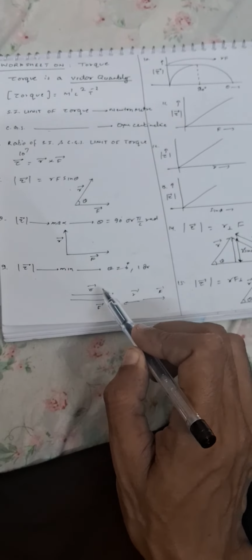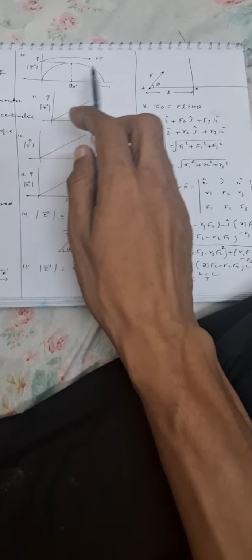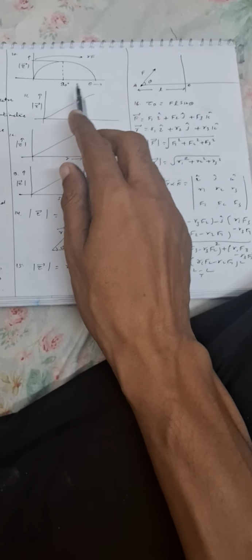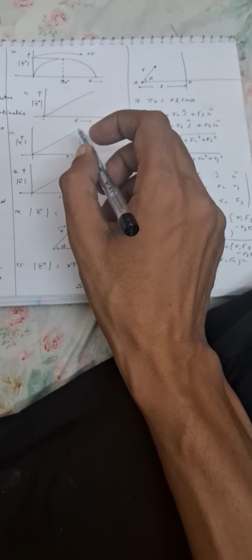So position vector and force are either parallel or anti-parallel. Next is graph of torque versus theta. So it's going to be a sine curve which is maximum at 90 degree. So it will be like this.